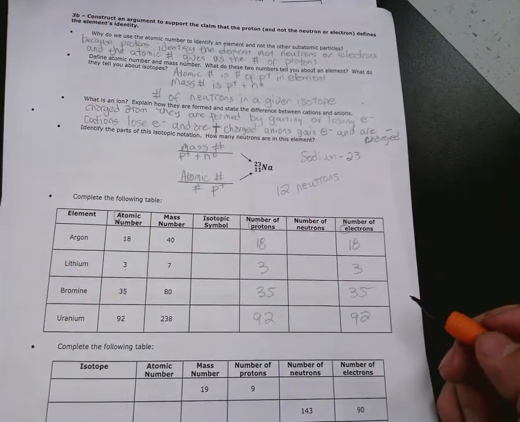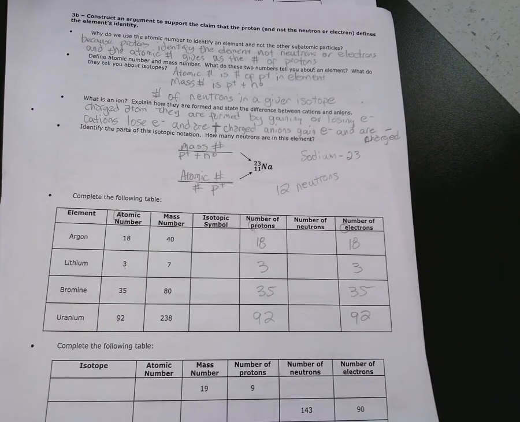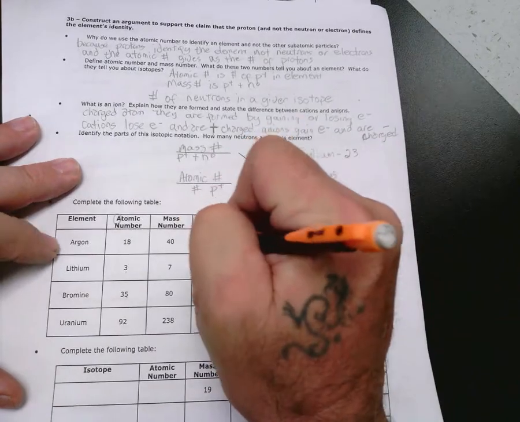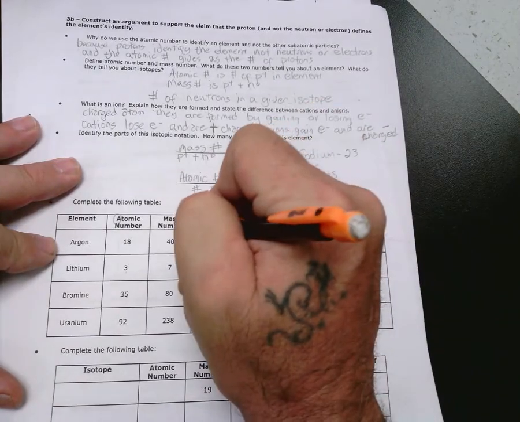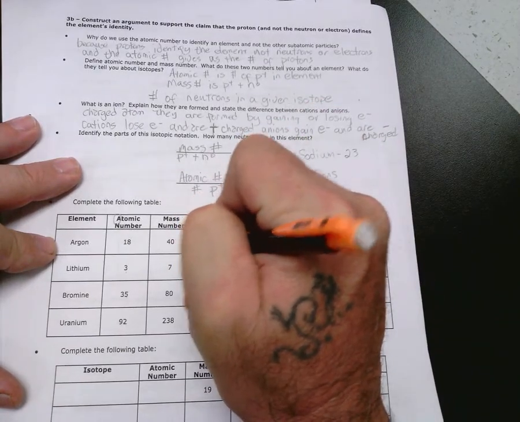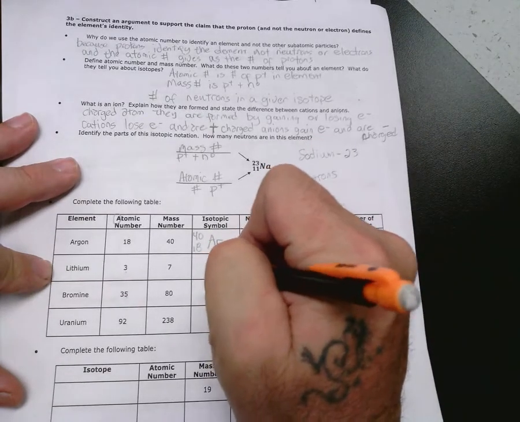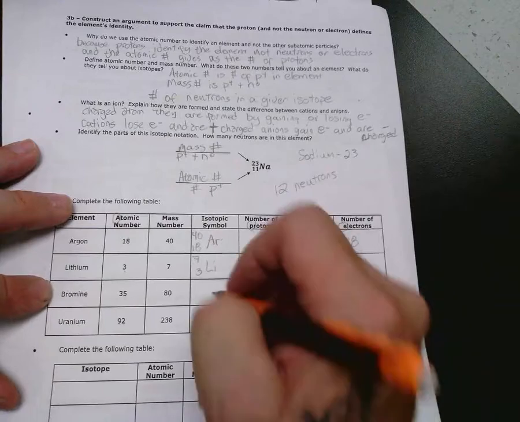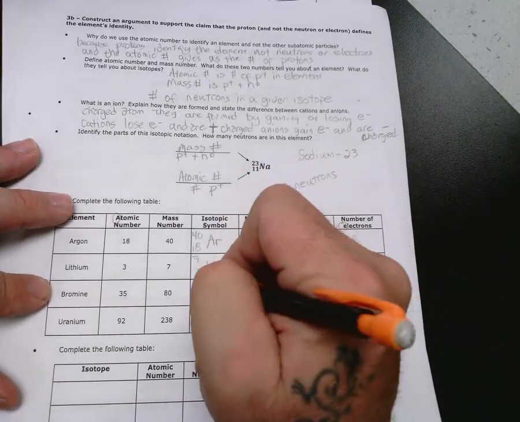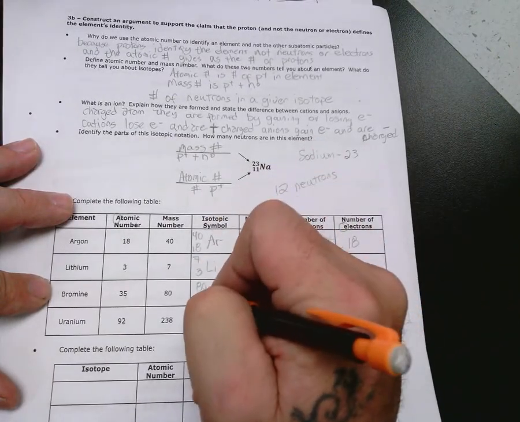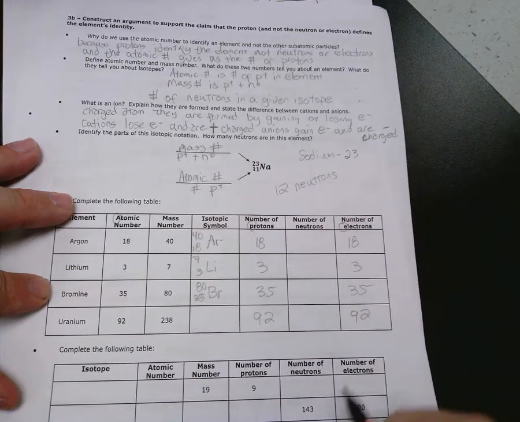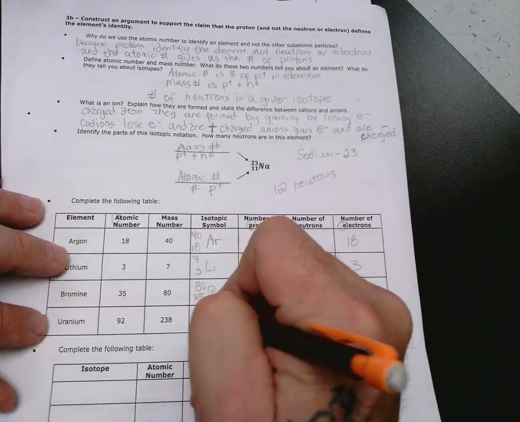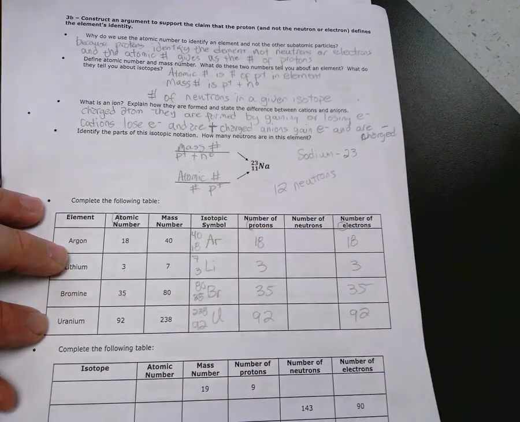And then we're going to go back and add the isotopic symbol. So argon is Ar, and remember it's the mass number up top and the atomic number on bottom. Lithium, Li, mass number up top, atomic number down bottom. Bromine, Br, mass number up top, atomic number on bottom. Uranium, mass number up top, atomic number on bottom, right?